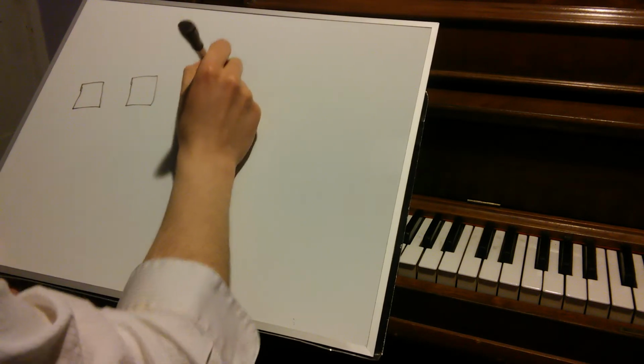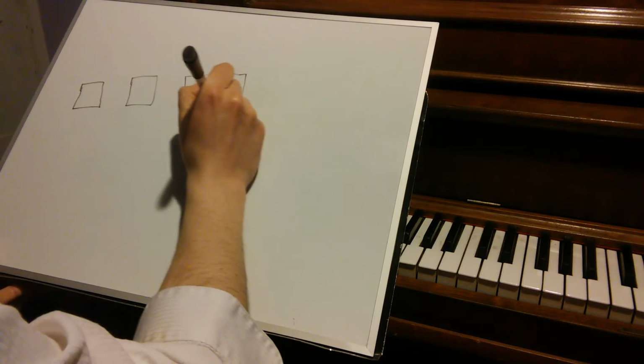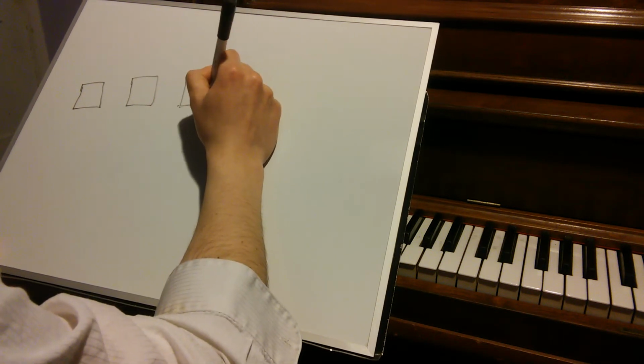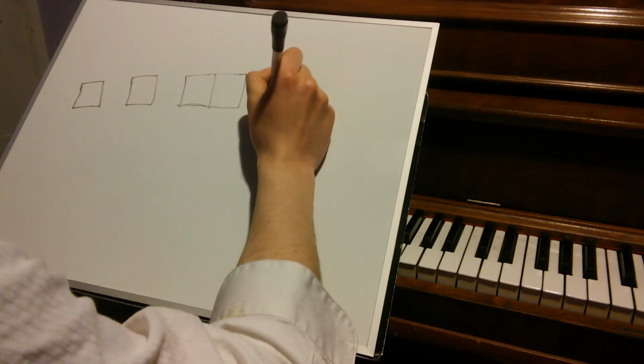All right, so this structure will be the structure of the major scale, because that's what I base a lot of my things off of, though I want my language to be chromatic so it can handle anything.